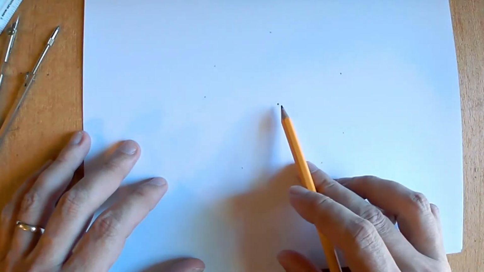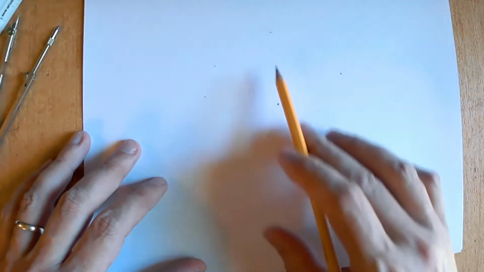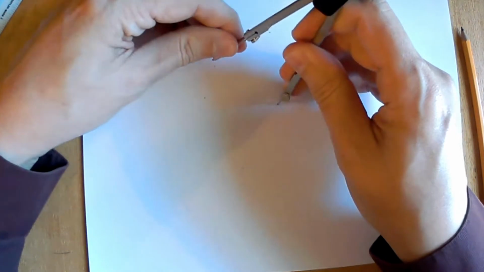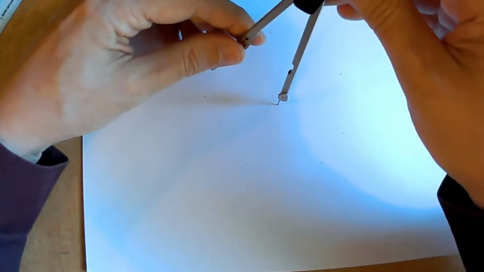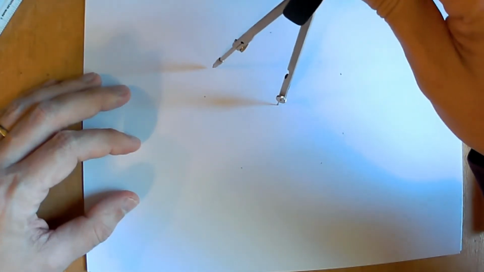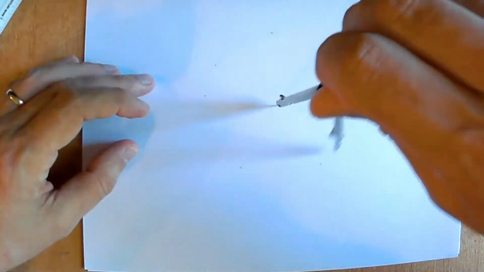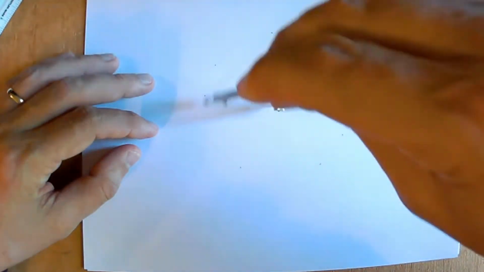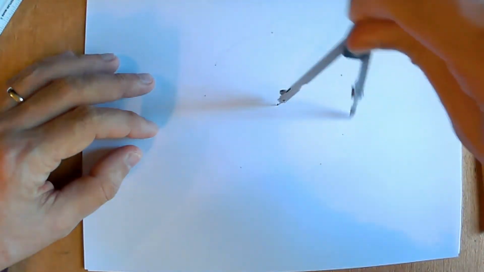Now what happens if you find every single point that's 2 inches away from that central point? Every single point that exists, well, what would that look like? Well, this is where you take your compass, and if you start and make every single point that you possibly can, what you end up with is a circle.